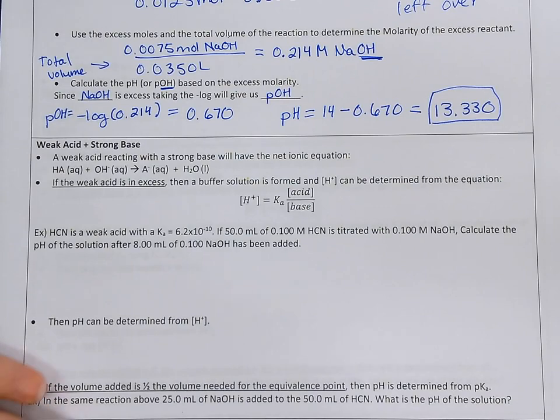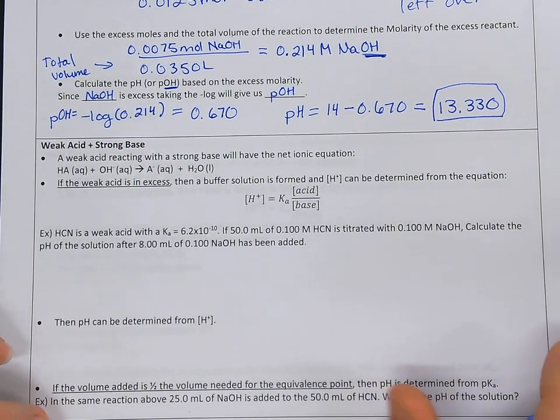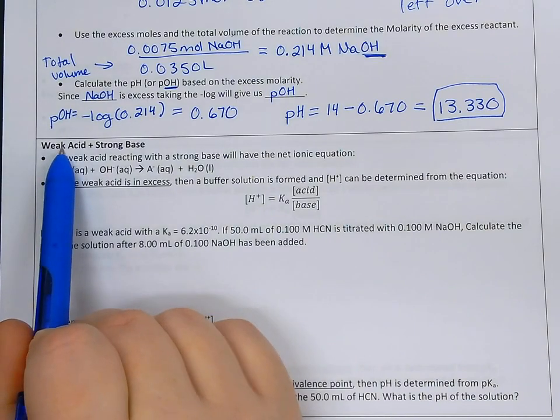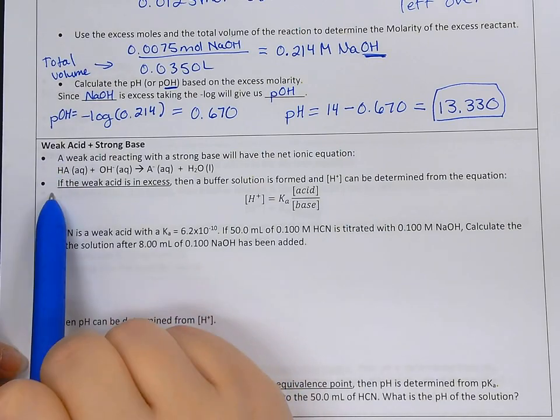Okay, now we're going to take a look at what happens when one of the solutions is weak. We're going to start with having a weak acid and a strong base. This is going to be a little more involved, so if you need to take a break, this would be a good time to do it and then come back. So we're going to start with a couple of points.